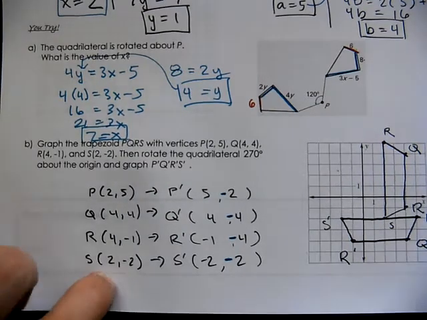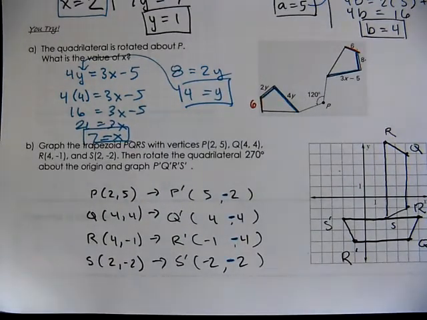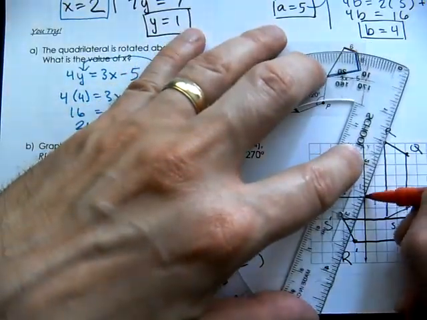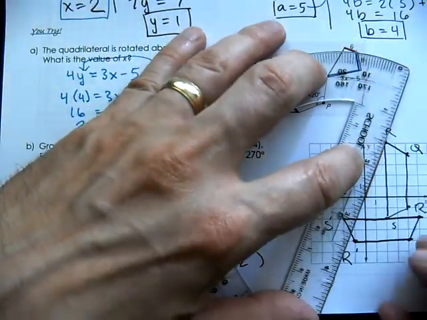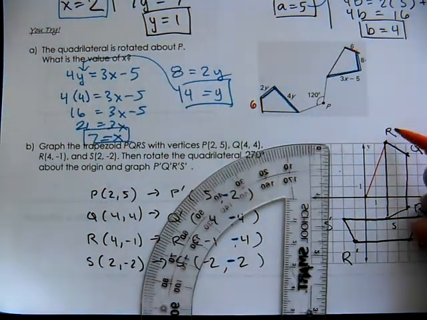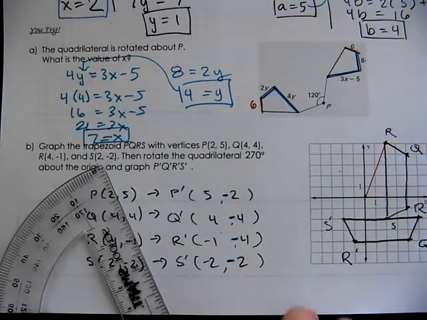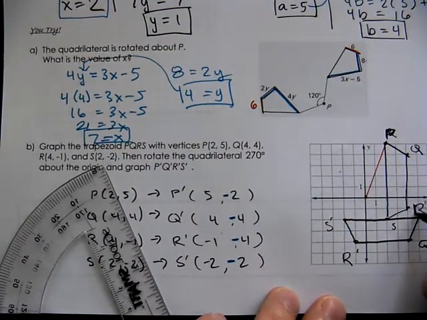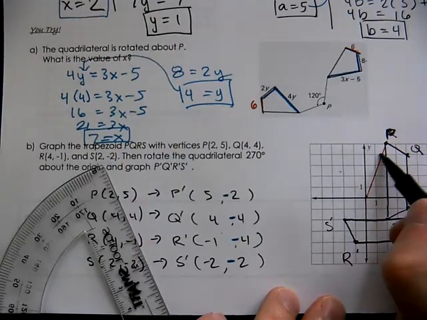So again, you can check your work by picking a pair of points, drawing construction lines to each of them. So let's pick point R and R prime as an example. If I were to draw a construction line from the origin to point R, and then from the origin, that's point P. Well, that's not good, so that's point P. This is point R. I knew something was off.